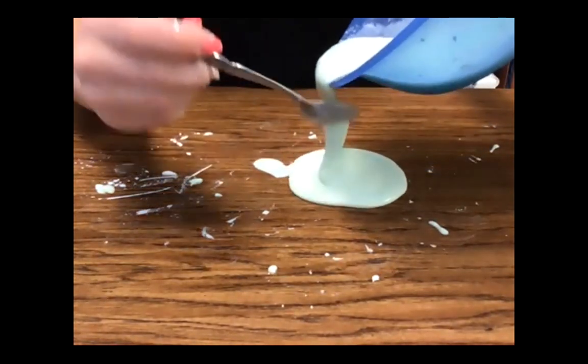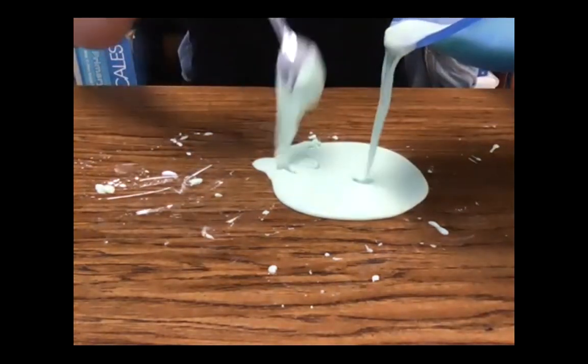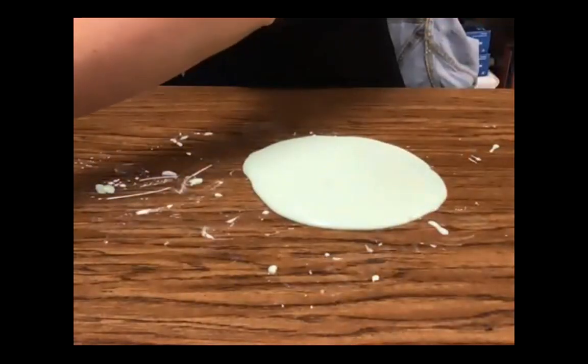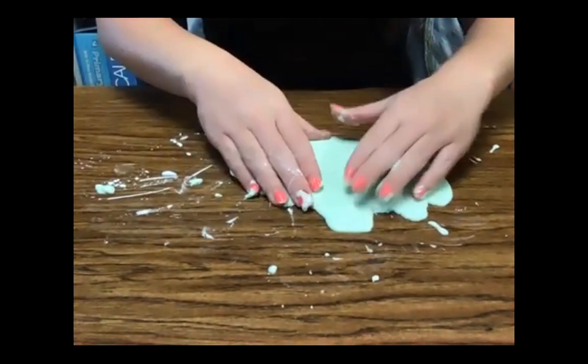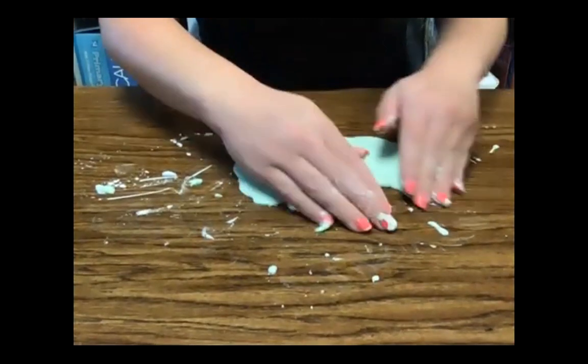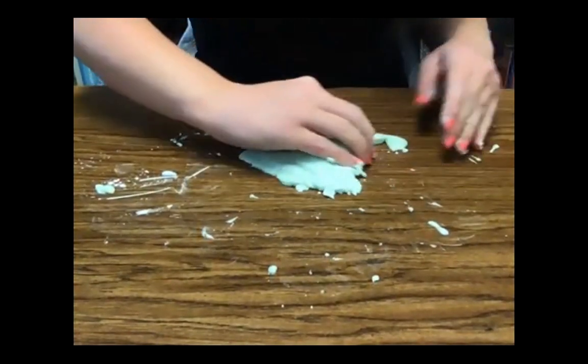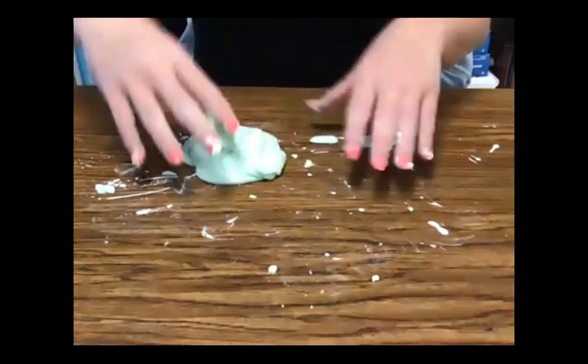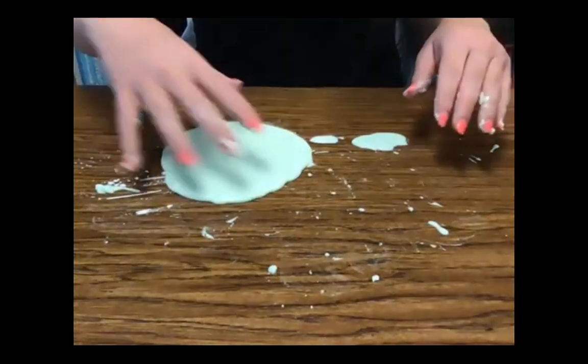Is it pouring? It's definitely pouring, right? So what's that acting like? Is that more of a solid or a liquid? That's a liquid. You're exactly right. Liquids can pour. All right, so far we have 2 tests where the oobleck has acted like a liquid and 1 test where it has acted like a solid.